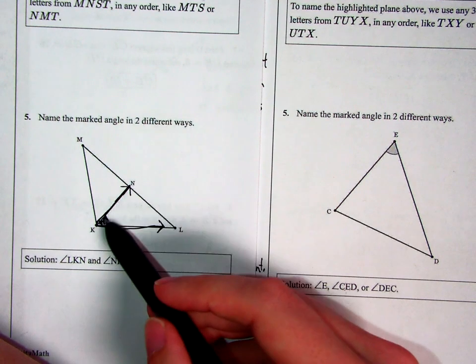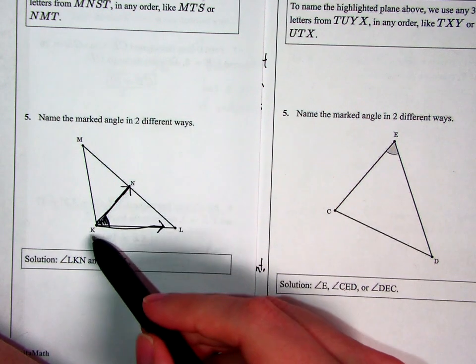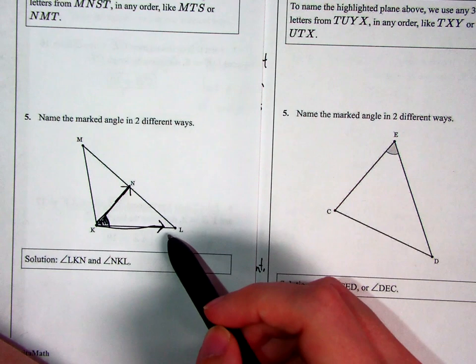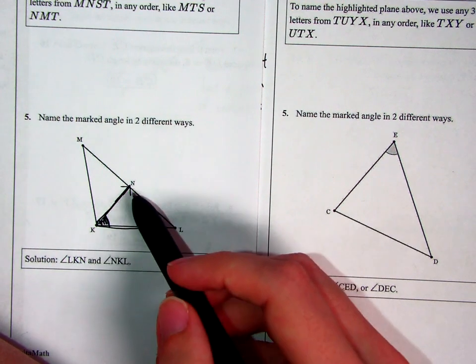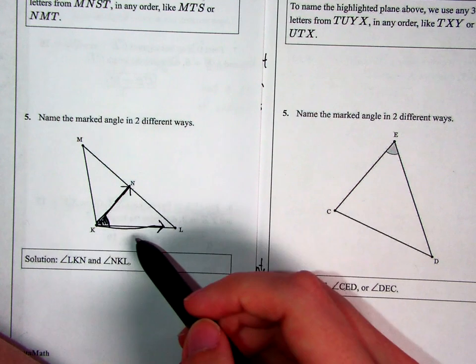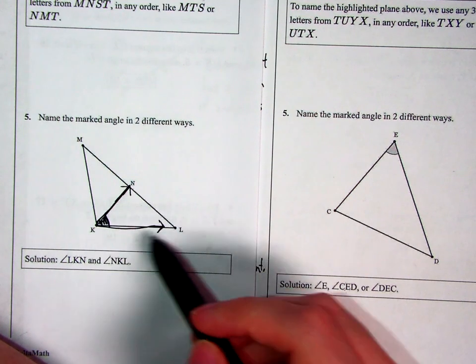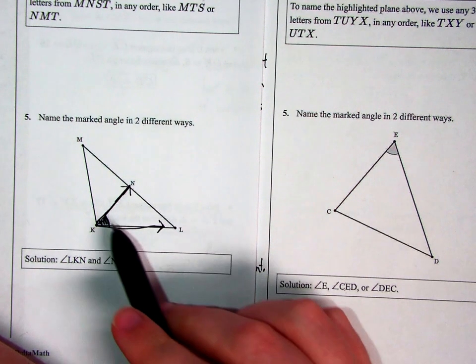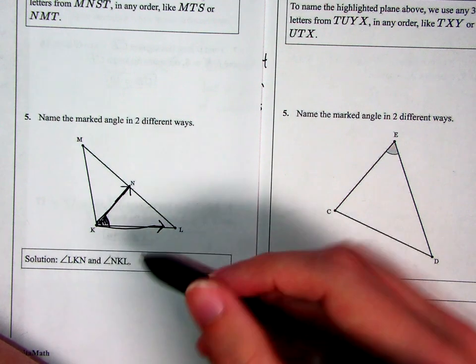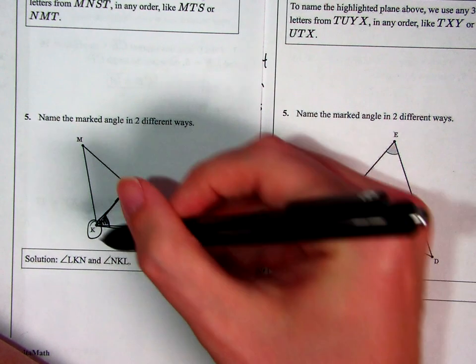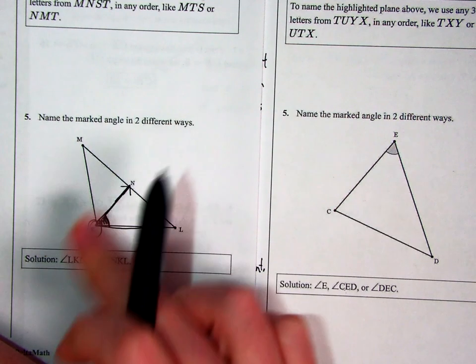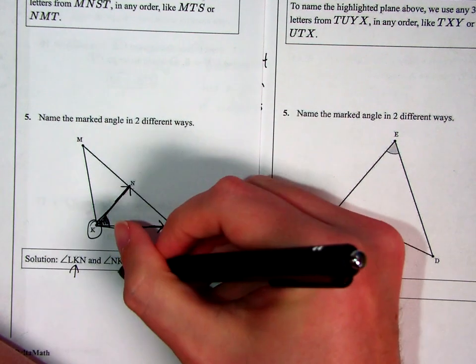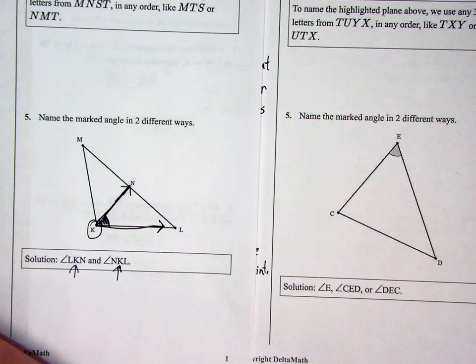So we see K to N would be a ray, we see K to L would be a ray. We're going to name this angle based on the 3 letters that make up those 2 rays, N, K, L, or L, K, N. Notice that K is the center point of this angle. It's also the center letter when we're naming it.